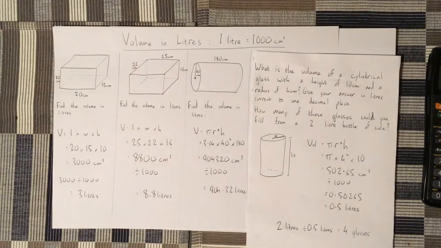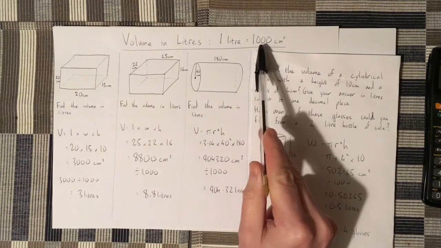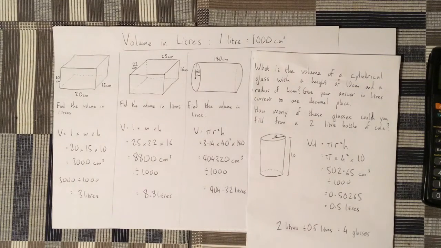But like I said, do that kind of common sense check at the end of your answer. So 500 centimeters cubed, I divided that by 1000 and I got about 0.5. So 500 centimeters cubed is about half a litre. Yeah, that makes sense if 1000 centimeters cubed is 1 litre. All right, so that is volume in litres, as I say, thinking about volume as how much liquid can a shape hold, can a cylinder hold, can a cuboid hold.